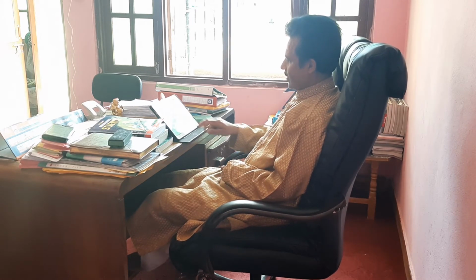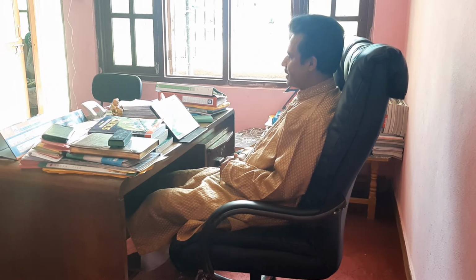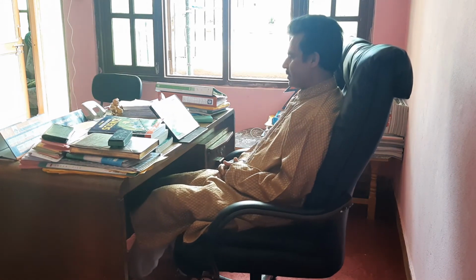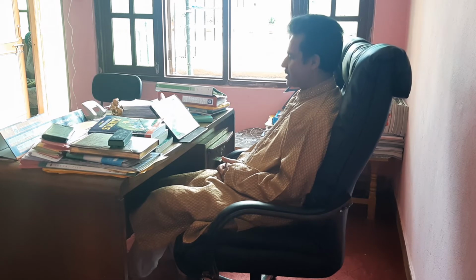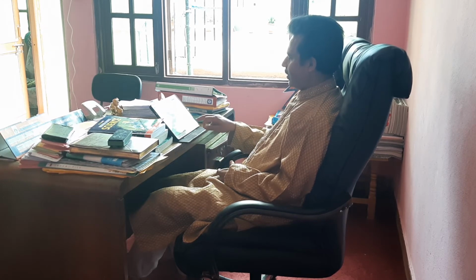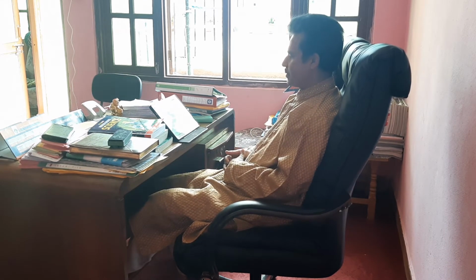Third one is MKS and CGS system. MKS system: length is measured in meter, mass is measured in kg, time is measured in second. CGS system: length is measured in centimeter, mass is measured in gram, and time is measured in second. That is the first difference. What is the second difference? MKS system is called metric system and CGS system is called French system. One is metric, another is French.